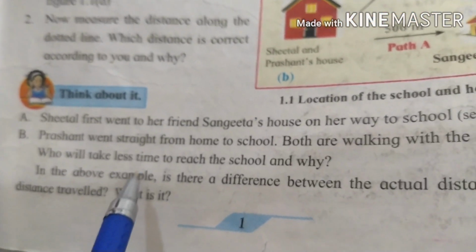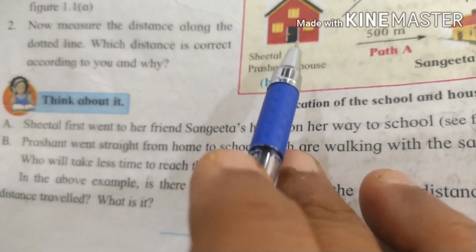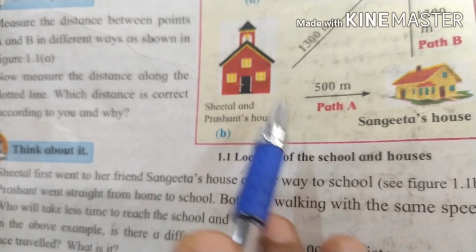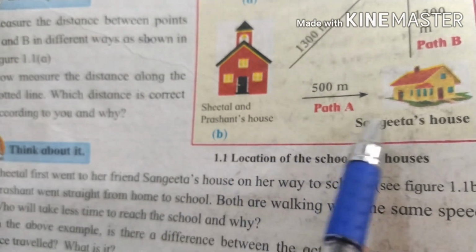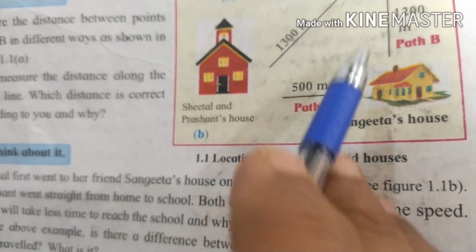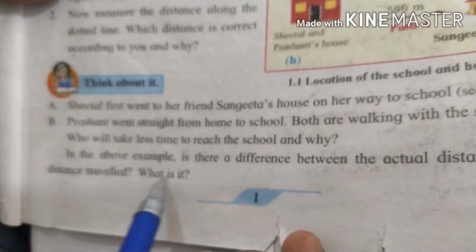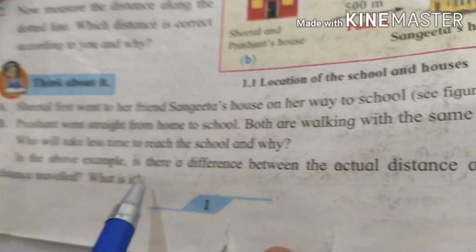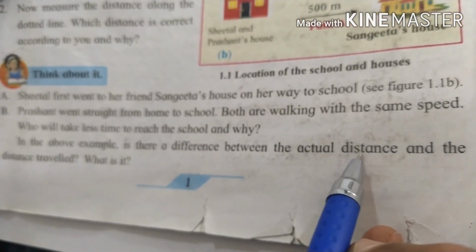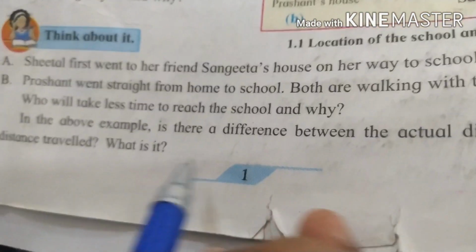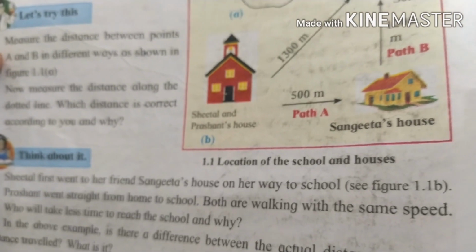So who will take less time to reach the school and why? As we know, Prashant has taken less time, 1300 meter, and Sheetal has taken the 1700 meter distance, a longer time. In the above example, is there a difference between the actual distance and the distance traveled? Yes, there is a difference.